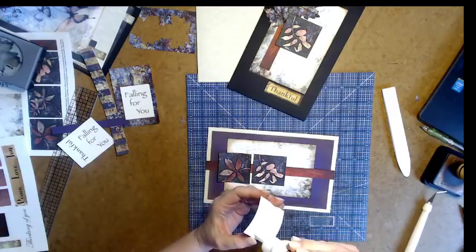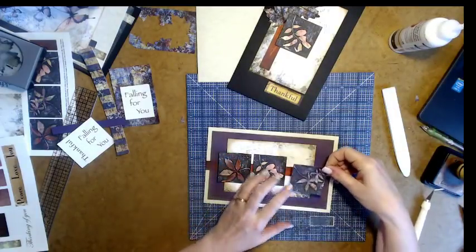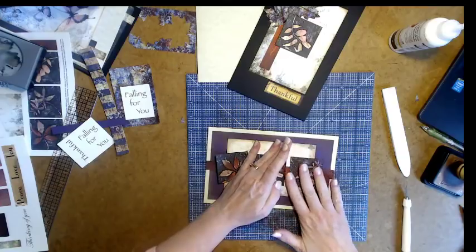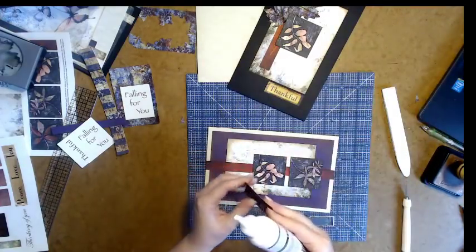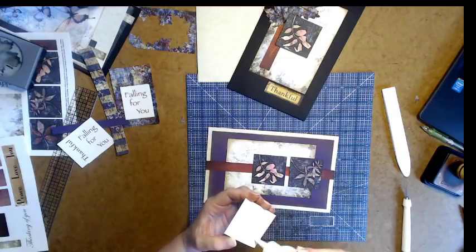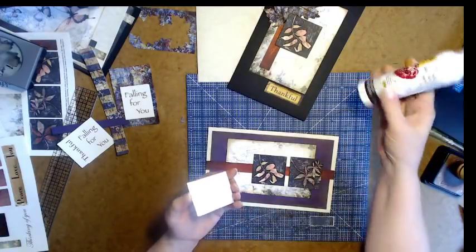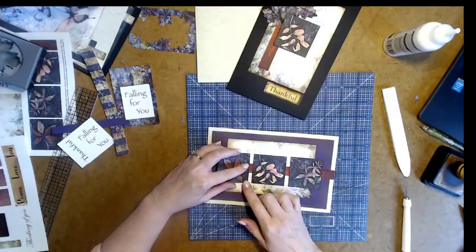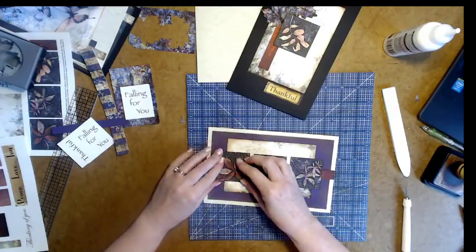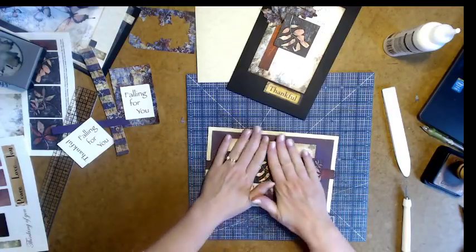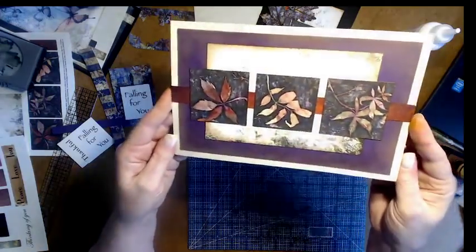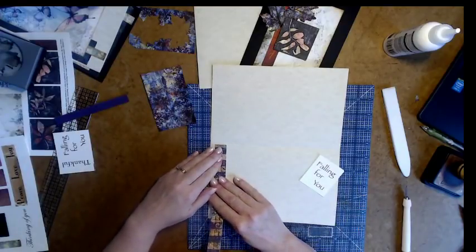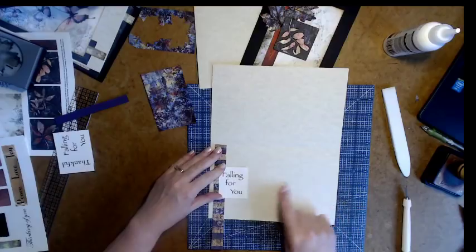That band down, and the first one I'm going to put right dead center. Again, I eyeball a lot. If you want to measure, obviously feel free to do that. These go on each side. So there's a very simple card on the front. Then I can take my Falling For You, and I think I'll do a stripe of this on the inside with the Falling For You, and then you could write stuff.